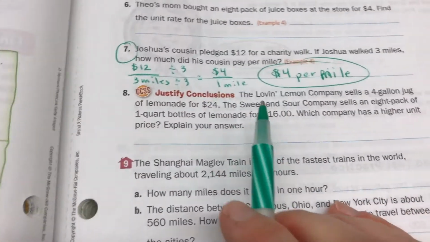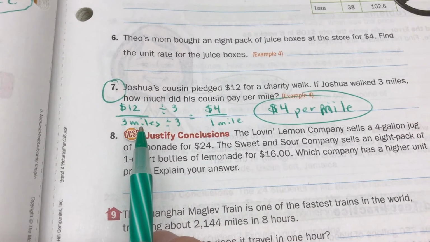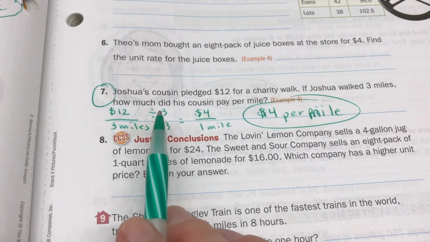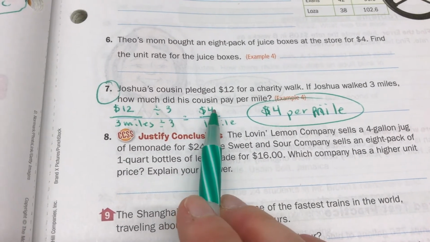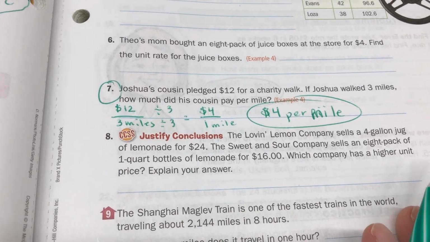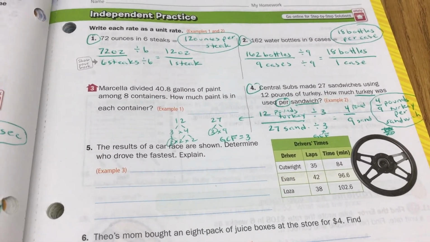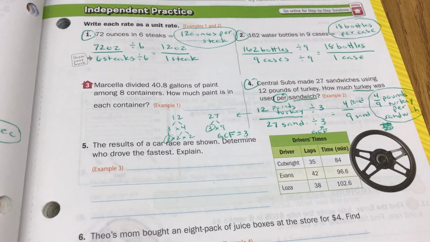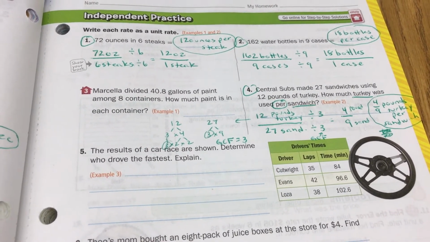And then number 7, this was pretty basic, so it's $12 for 3 miles, and divide numerator and denominator by 3 to get the unit rate, so $4 per mile. Okay, you can check this off your to-do list. If you have any questions, check in with someone before you do the reflection.